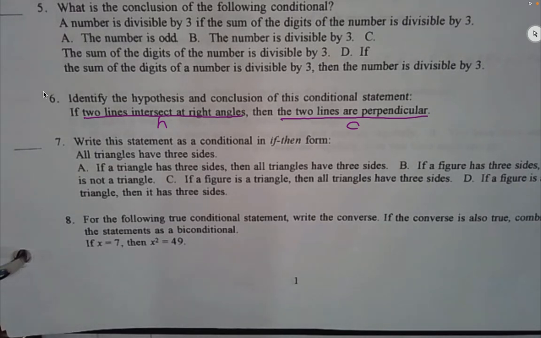Number 8. For this conditional statement, write the converse. What's the first thing you're going to do? You've got to answer that part of the question. You're going to write, if x squared equals 49, then x equals 7. That's the converse. I did that part, check. Is that true? If x squared equals 49, x has to be 7. That's the only number it can be. No, -7. That's not true. X could also be -7. So you put false.